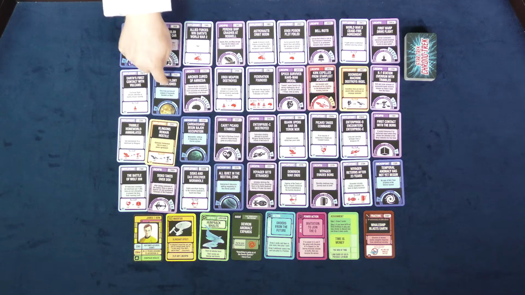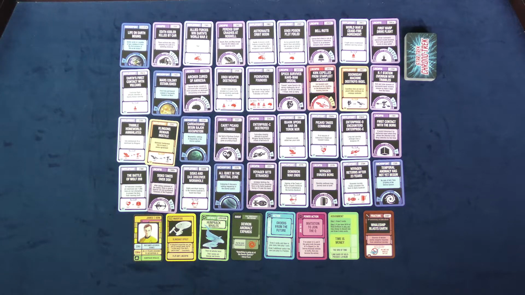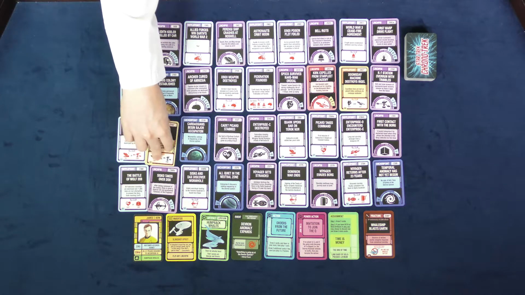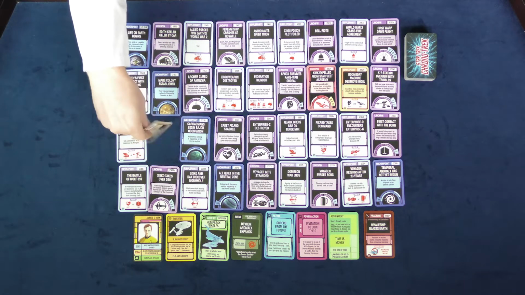The other card types you'll see on the timeline are the blue anchor points. These are special points in history that have to do with the Devron anomaly, which we'll talk a little bit more about later. Once you've got your timeline set up, you're going to want to pick your identity.